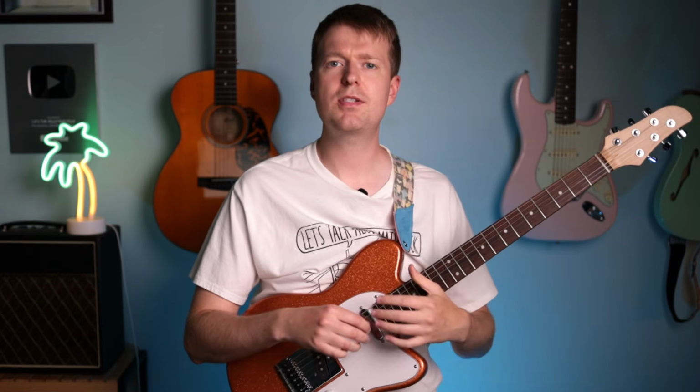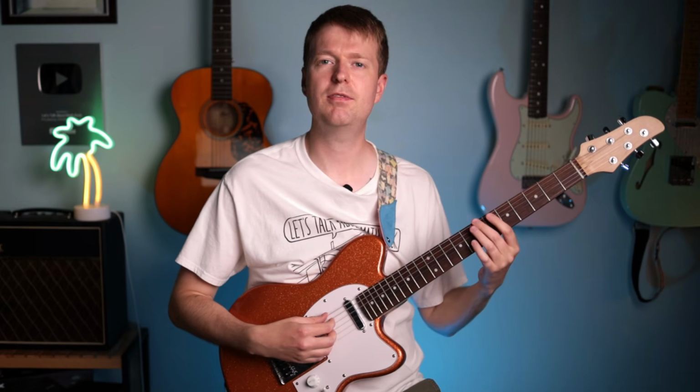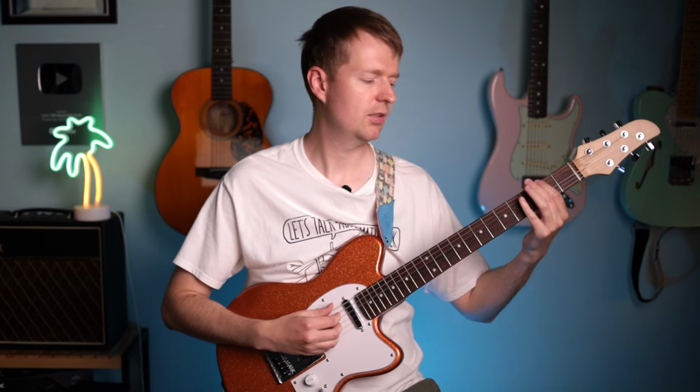So I want to leave you with some root note ideas that you can practice filling in the gaps to. So we're going to have an open string, 2nd fret, 4th fret, and a 7th fret. And this would give an outline of a 4, 5, 6, and 1 progression.